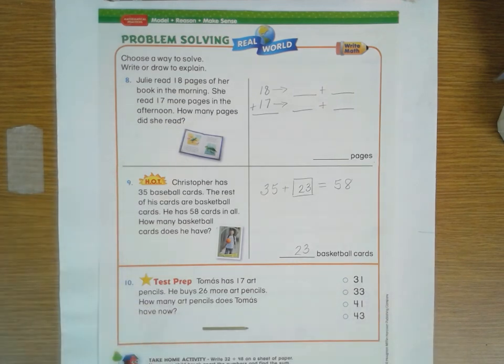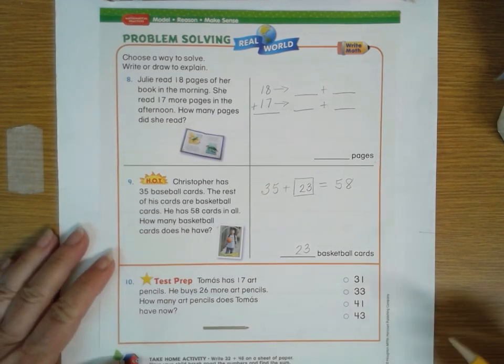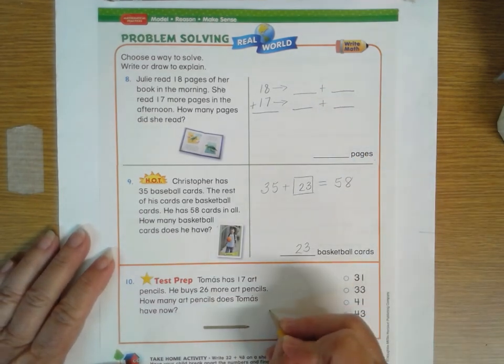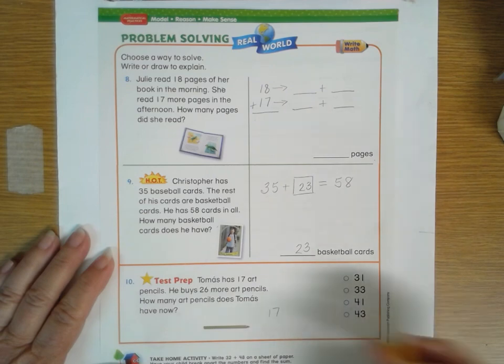And number 10, Tomas has 17 art pencils. He buys 26 more art pencils. How many art pencils does Tomas have now? Well, let's do that the way we did up here. So let's start with 17, and then he buys 26 more art pencils, so we'll put the 26 right down here.